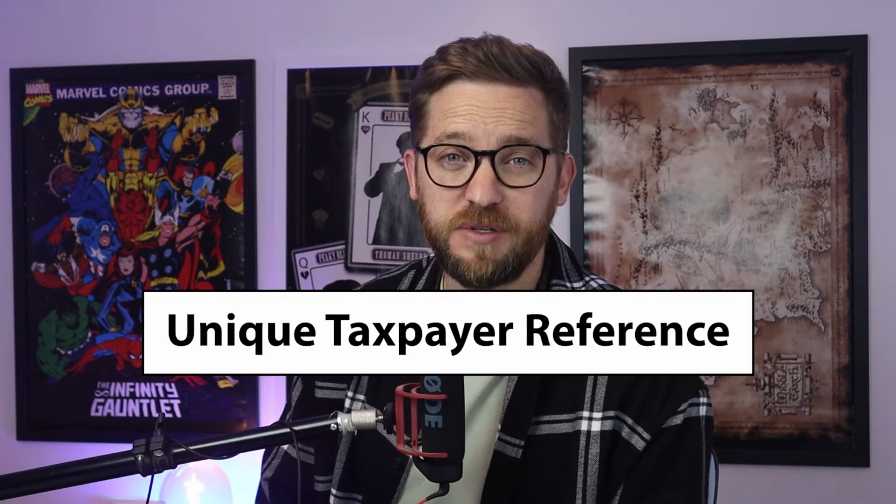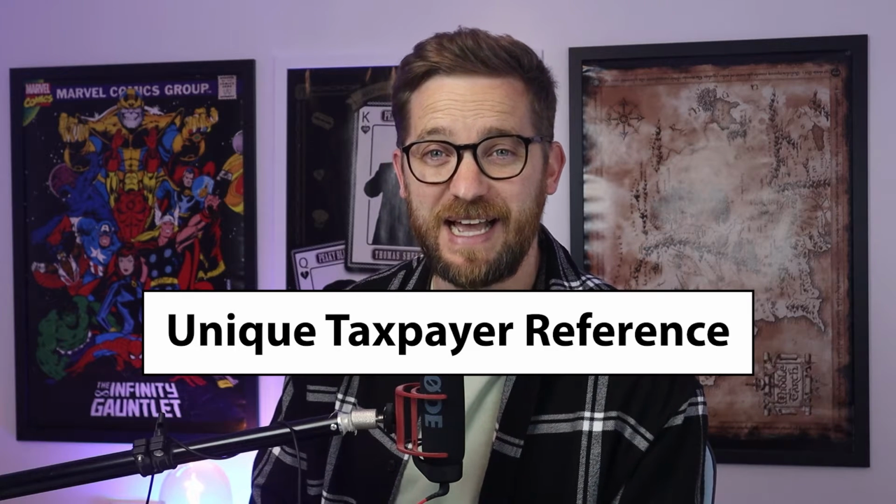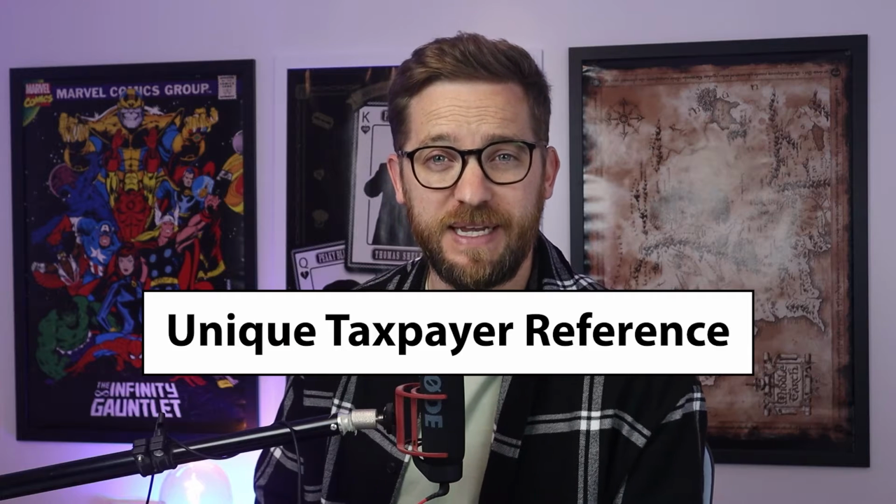A UTR, or Unique Taxpayer Reference, is a 10-digit number that is unique to each UK taxpayer, which can be issued to both individuals and to companies, and will look something like this. A UTR is required to communicate with and submit information to HMRC. The most common example of this is the self-assessment tax return.